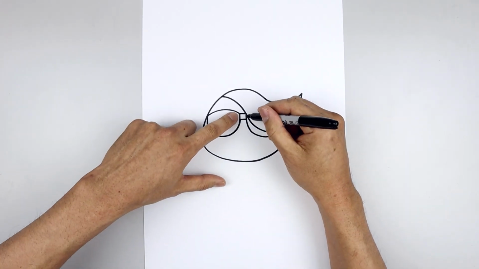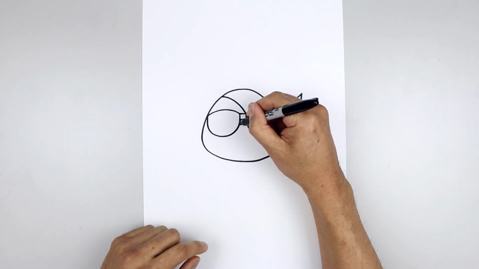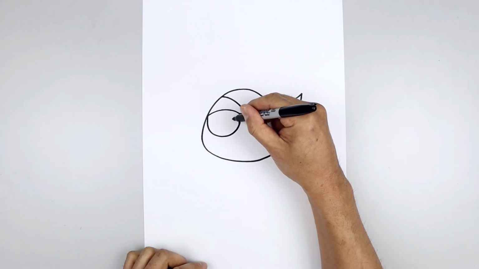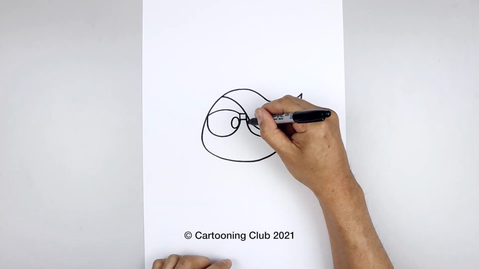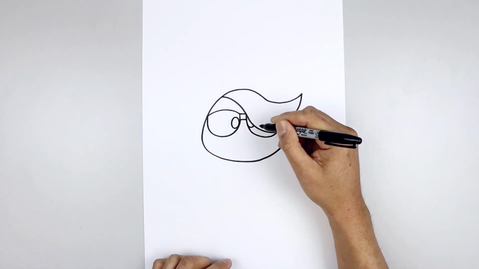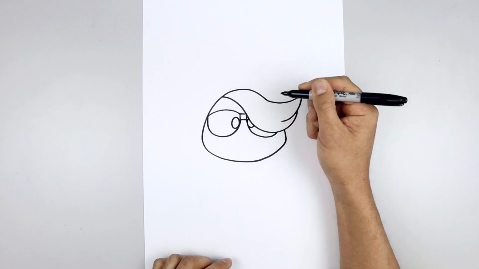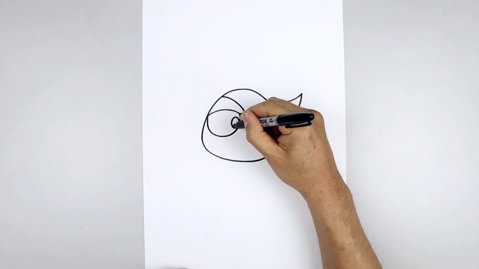Let's draw the pupils along the inside edge of the glasses. Starting on the left, we're going to draw an oval. Going around, down, and then up. Do the same thing on the right. Just going to tuck this up underneath the hair, go up and out, and we'll fill the pupils in black.